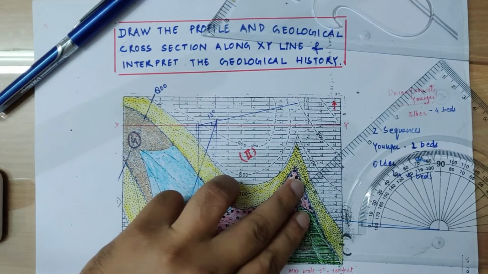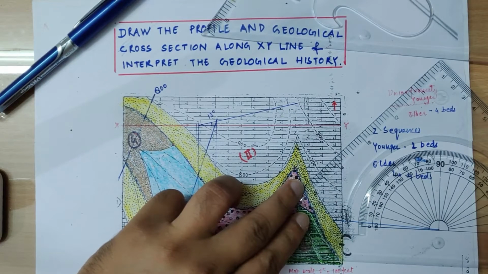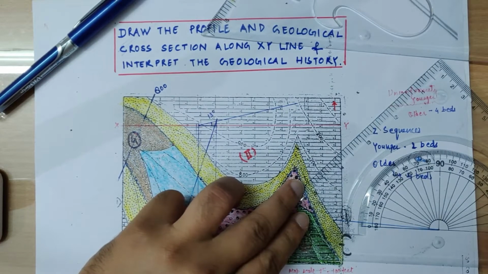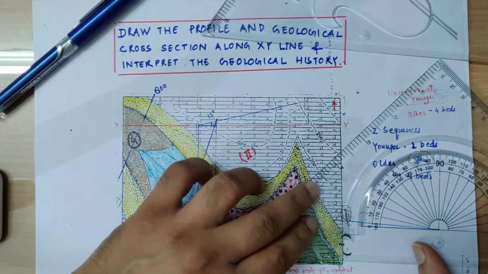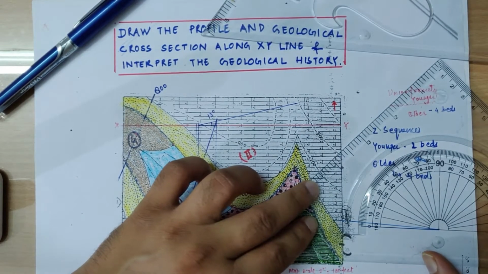So here we can see that our unconformity is dipping with an amount of 3.5 degrees. So we are roughly going to use 3.5, it is close to 4.